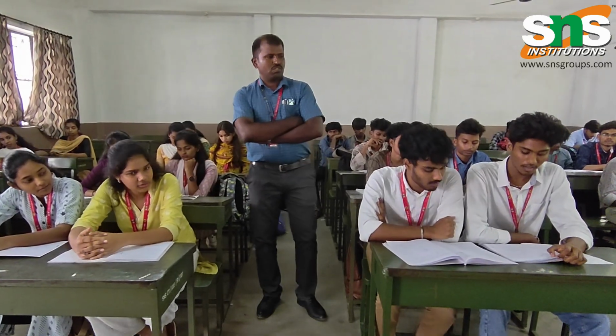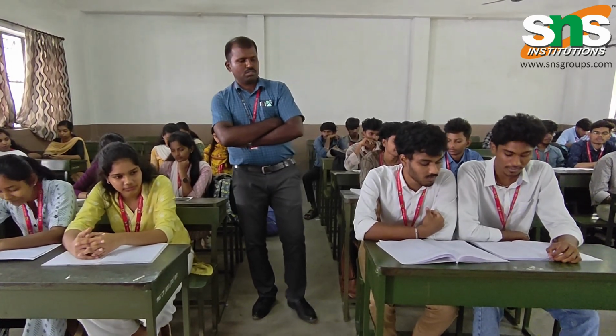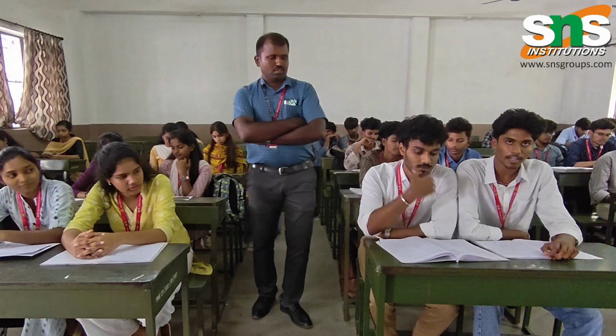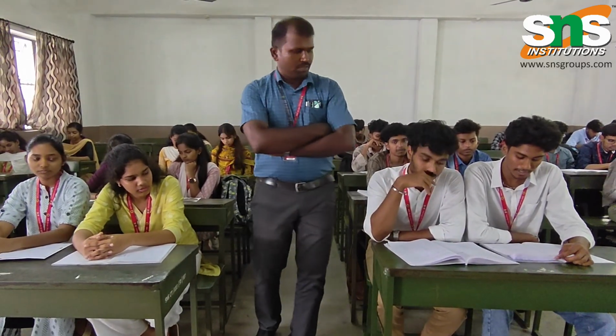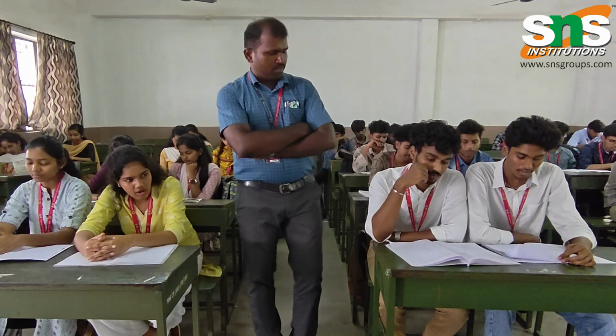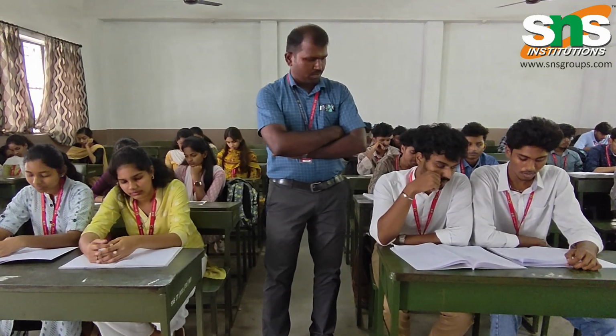Next, chi-square. Chi-square is a test for independence of attributes. To find chi-square, there is a formula: summation of (OI minus EI) the whole square by EI, where OI is the observed frequency and EI is the expected frequency. To find EI, row total into column total divided by the whole total.